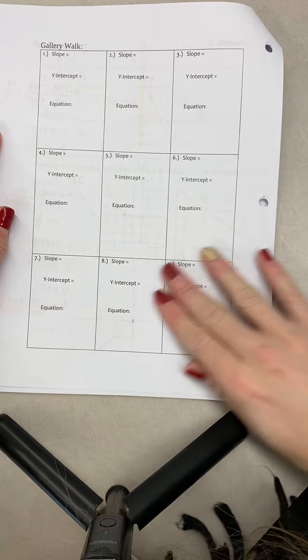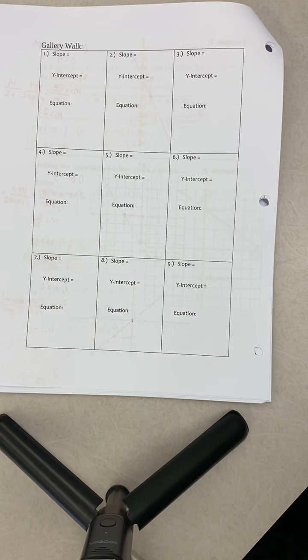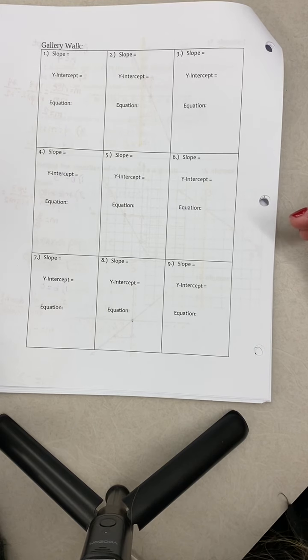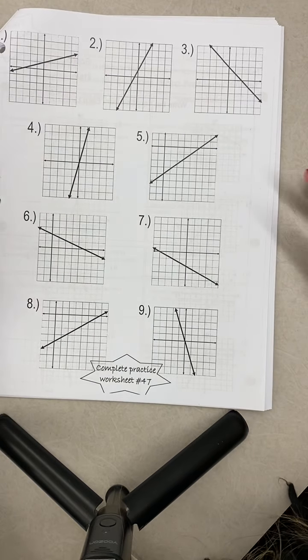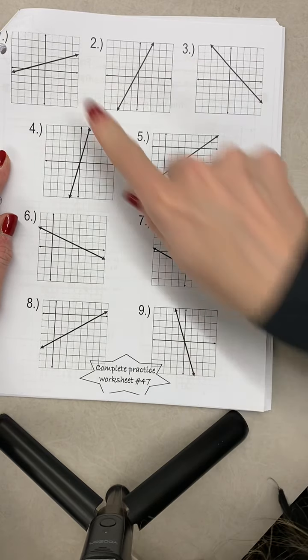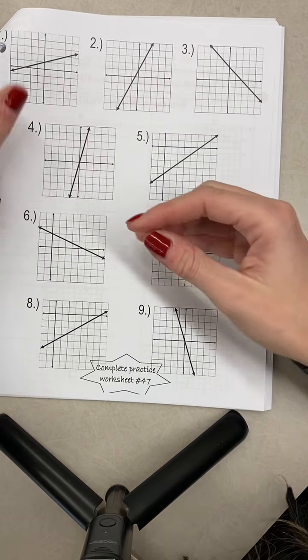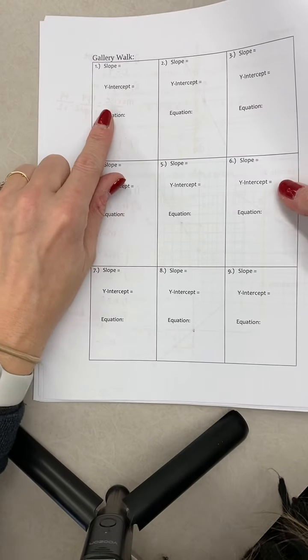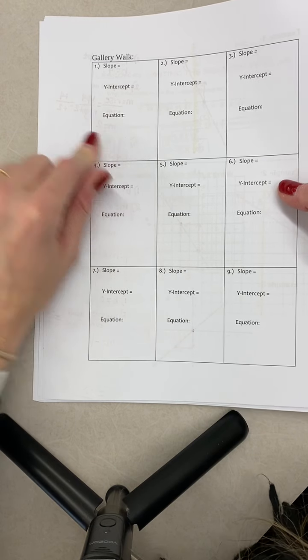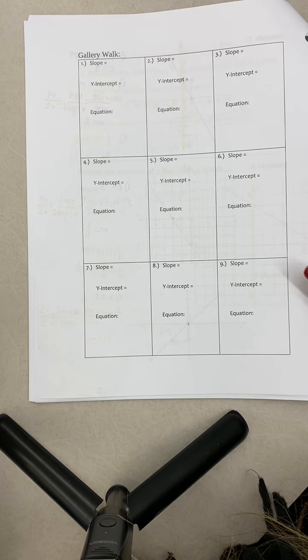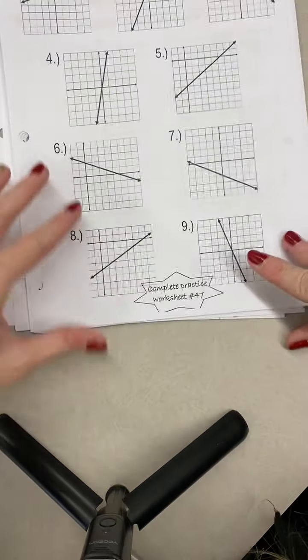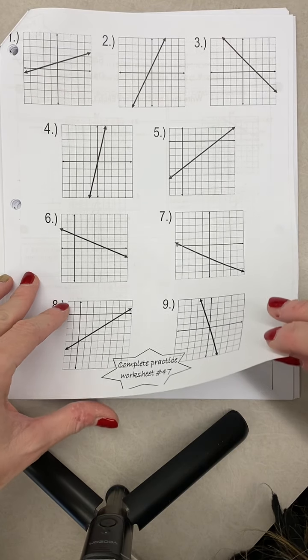All right. So then here, we're going to be doing a gallery walk. There are going to be pictures posted around the room for you to go to and determine the slope, the y-intercept, and then write the equation of the line. The pictures are all numbered for you, and they are also posted on the next page. So you could really just use the next page, do question number 1, find your slope, find your y-intercept, record it in question number 1 here, and then write the equation of the line using your slope and your y-intercept. So just more examples using your slope and your y-intercept.